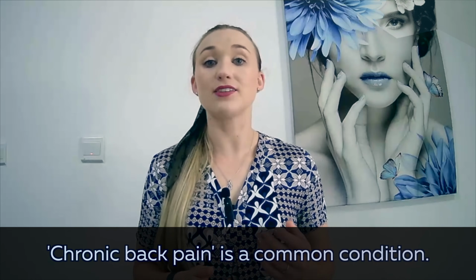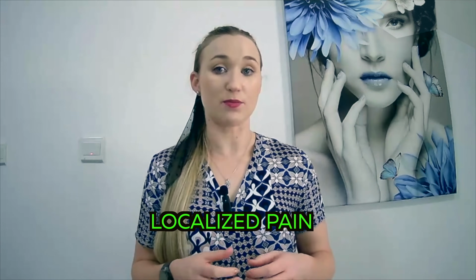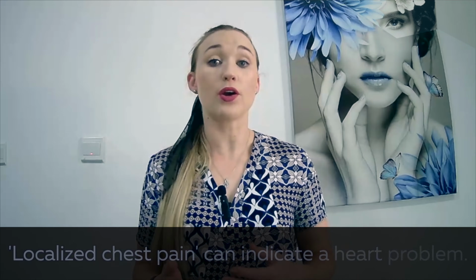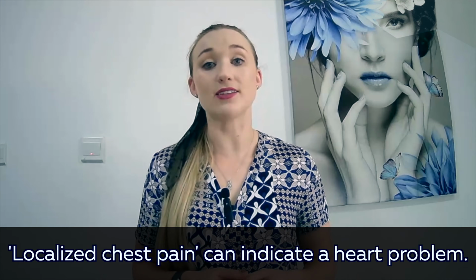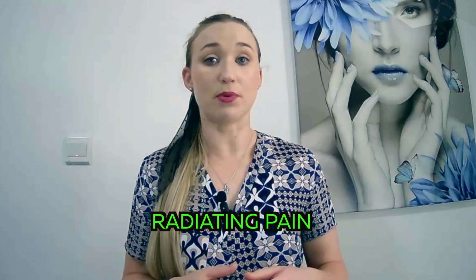Chronic back pain is a common condition. Localized pain, pain confined to one area of the body. Localized chest pain can indicate a heart problem. Radiating pain, pain that spreads from a central point to other areas.